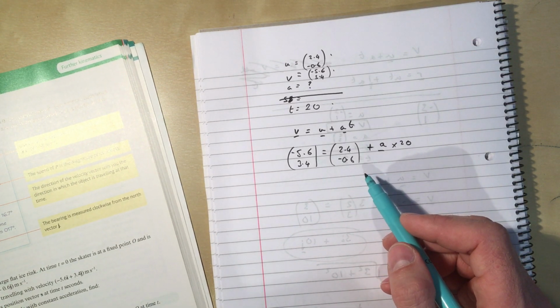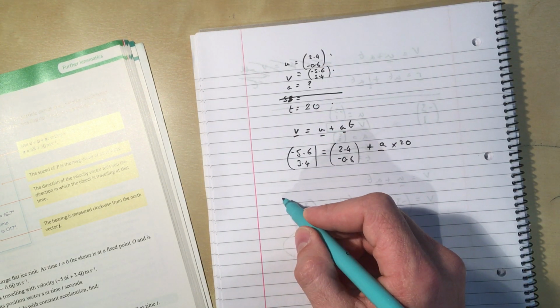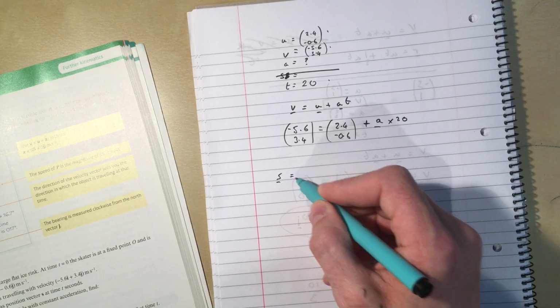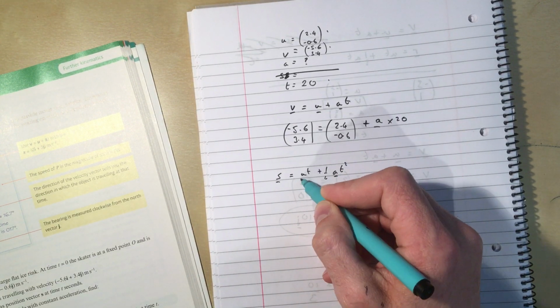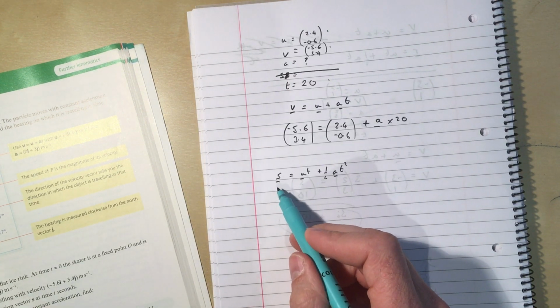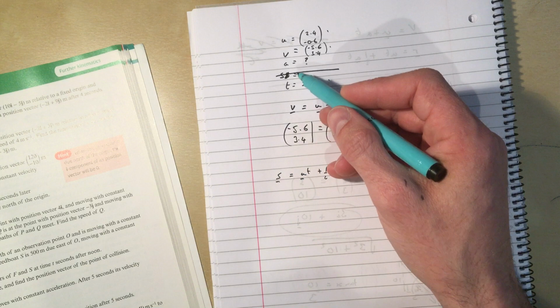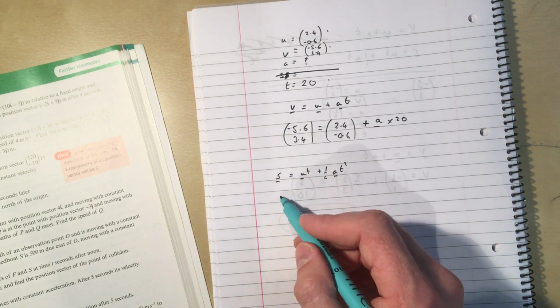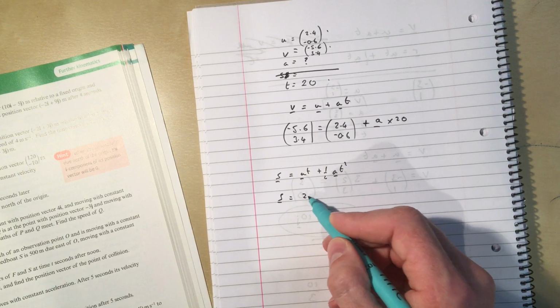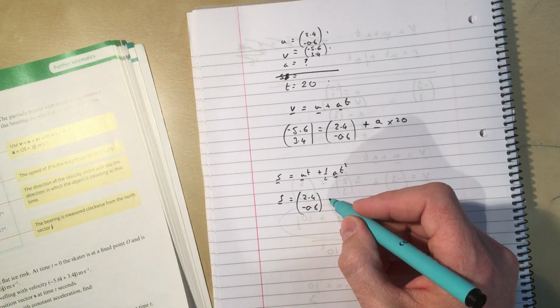Find the expression for s in terms of t. So now we can go back. s equals ut plus 1/2 at squared. Because we're in two-dimensional vectors, we should perhaps be calling this r, but we're going to go with s, given that s in this case is our r, isn't it? So s equals ut plus 1/2 at squared, and then just substitute in. So u equals 2.4 minus 0.6. t is 20.